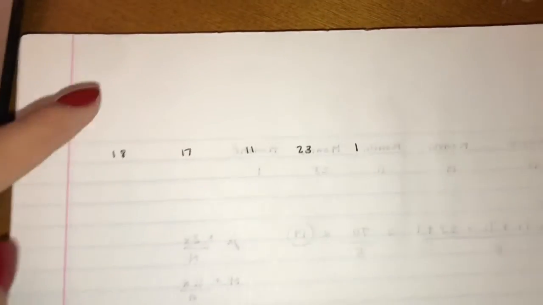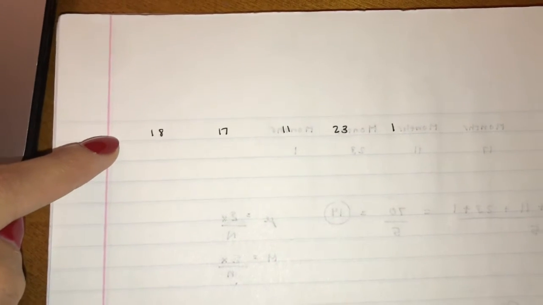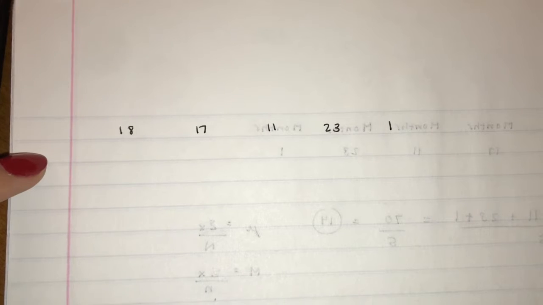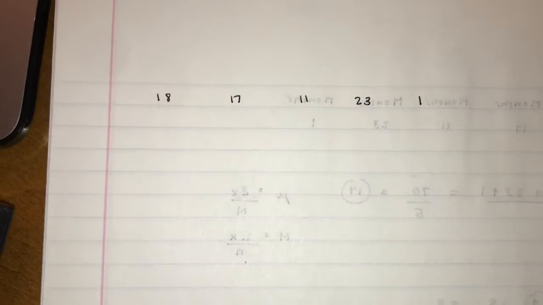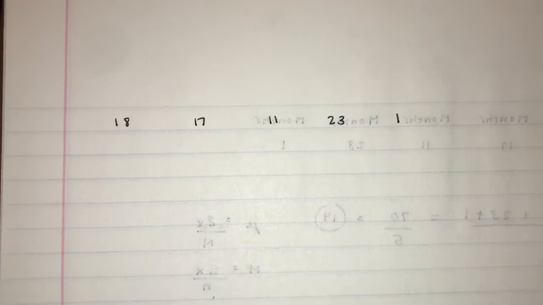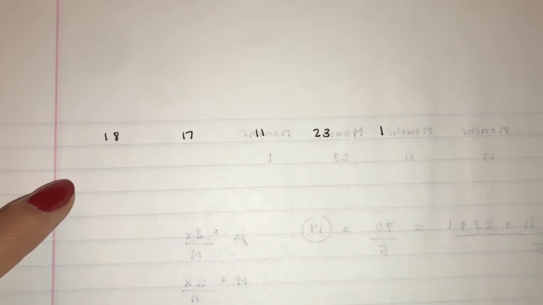So now with the same data set, we're going to move on to measures of dispersion. And measures of dispersion is a way to measure the dispersion or the spread of scores around the mean. And the variability of scores can never be negative, so it's always going to be from 0 to positive infinity.